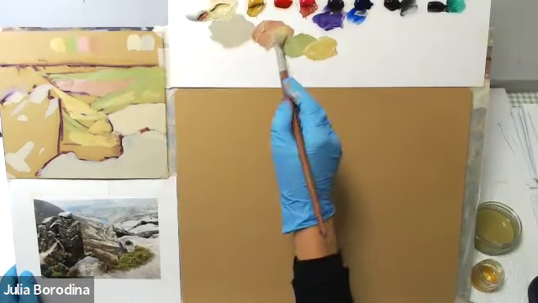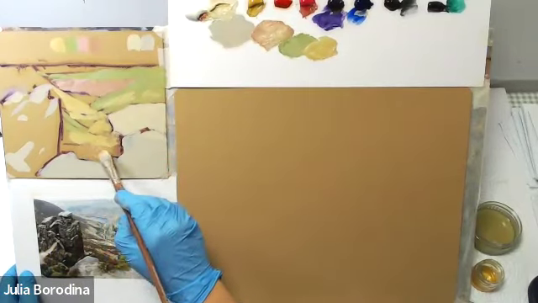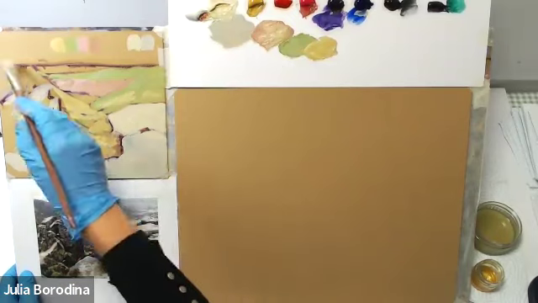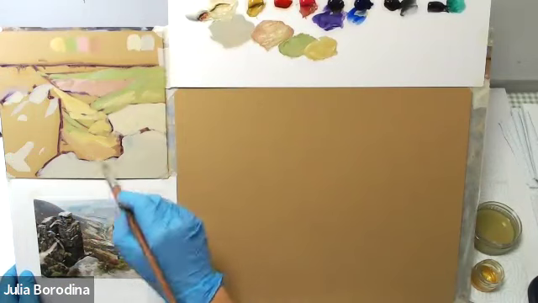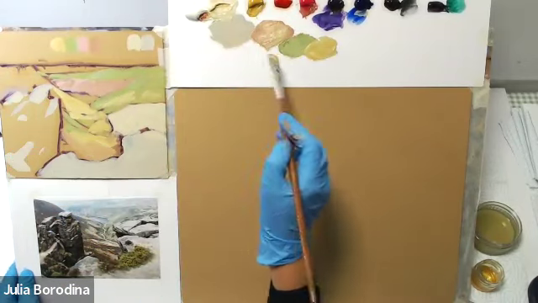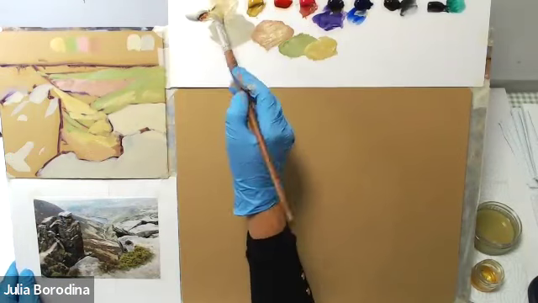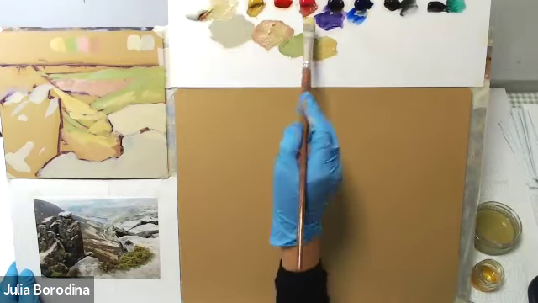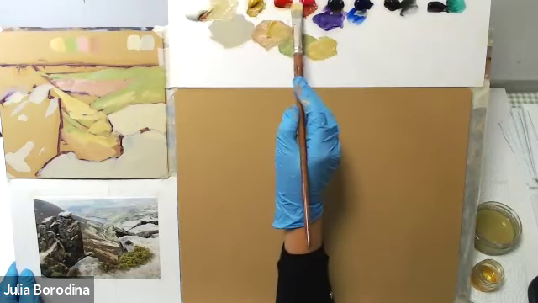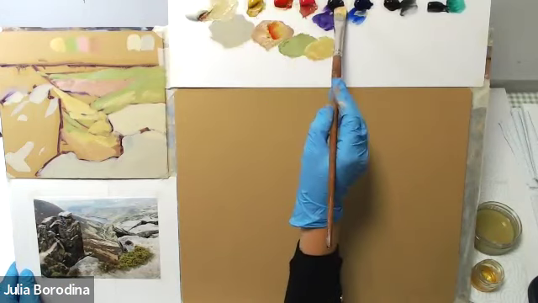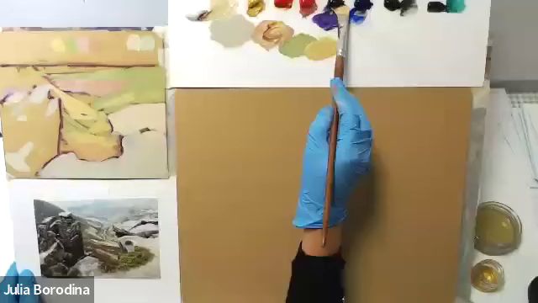And then anything else for the darker part of the valley here, for the heather, any of these colors, I think it's again back to buff titanium, back to some ochre, probably cadmium red, some violet.